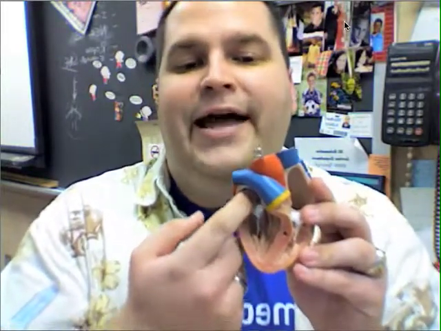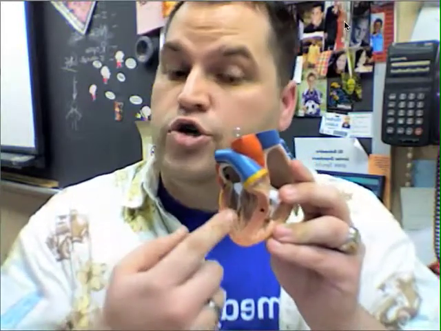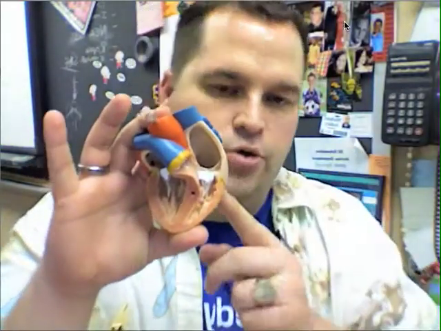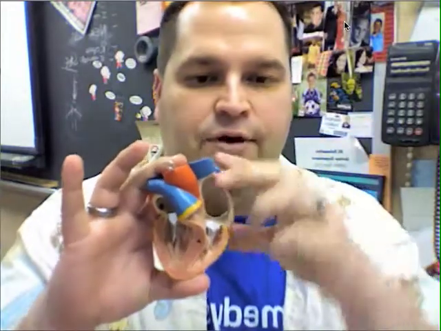The lungs enrich that blood with oxygen and return the blood through the pulmonary vein to the left atrium to the left ventricle, which contracts, sending the blood through the aorta to the rest of the body, where it drops off oxygen, picks up carbon dioxide, comes back to the superior and inferior vena cava, right atrium, right ventricle, pulmonary artery, lungs, pulmonary vein, left atrium, left ventricle, aorta, back to the body, and back again.